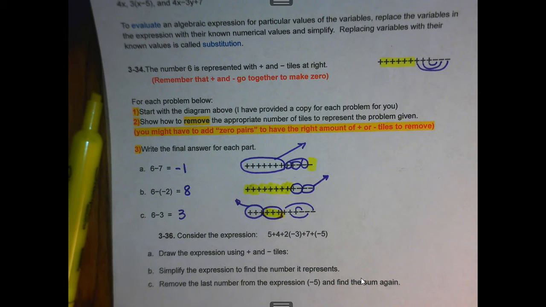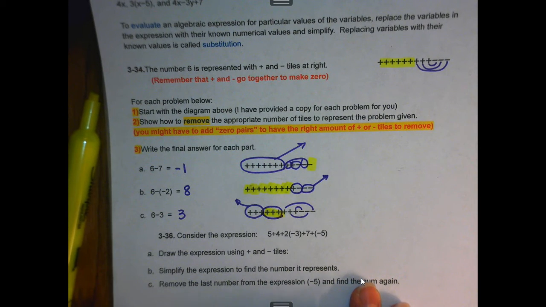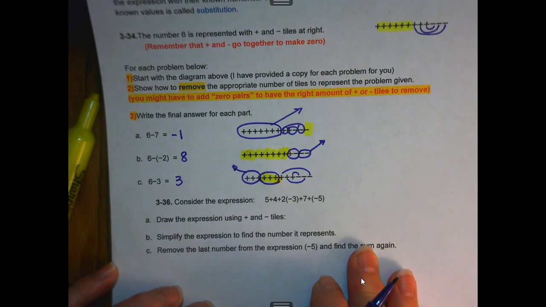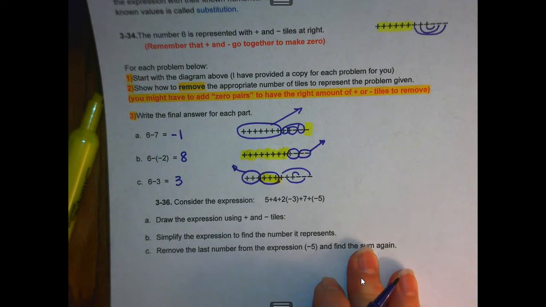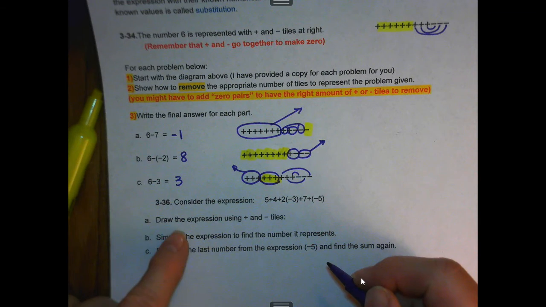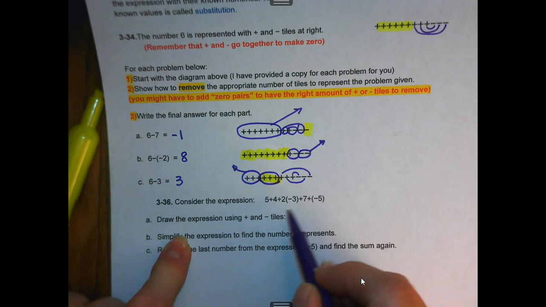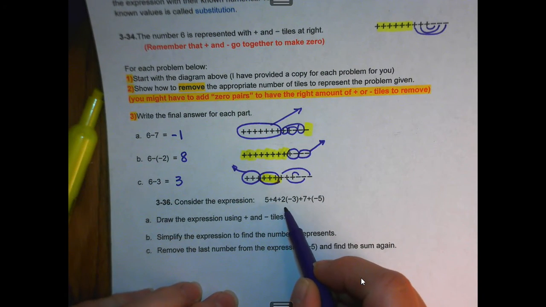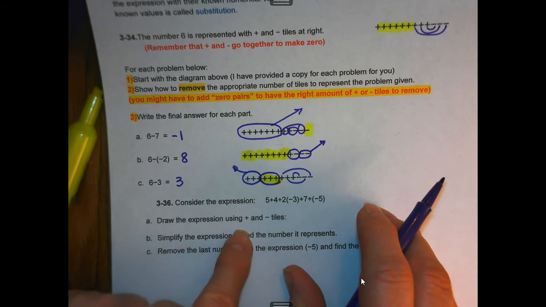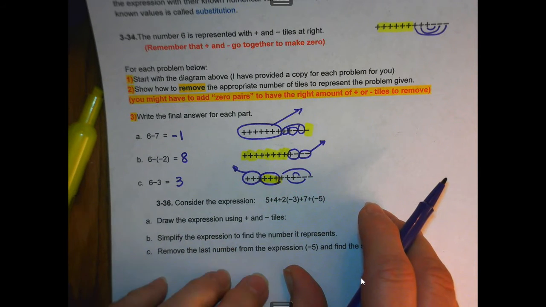Obviously, most of us are so amazed that we're drawing pictures for some of these easy problems, but it really does help put this understanding of negative and positive subtraction into your brain in a much more solid place. So the next problem, consider the expression 5 plus 4 plus 2 times -3 plus 7 plus -5. Draw the expression using positive and negative tiles.